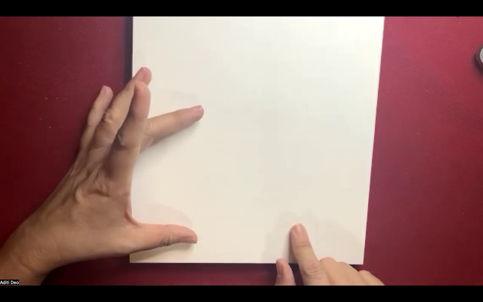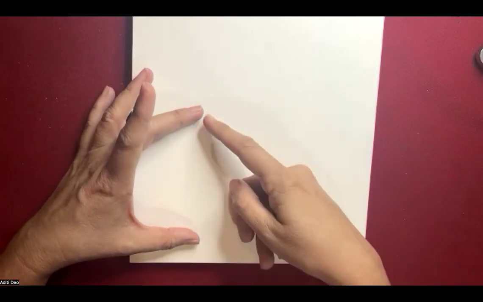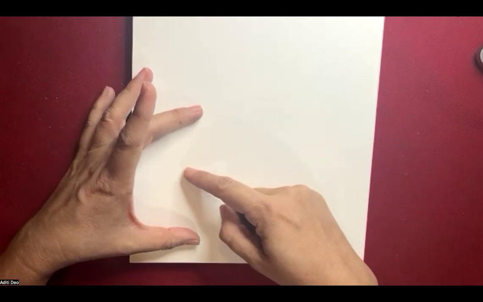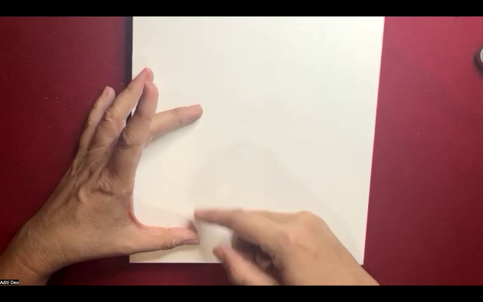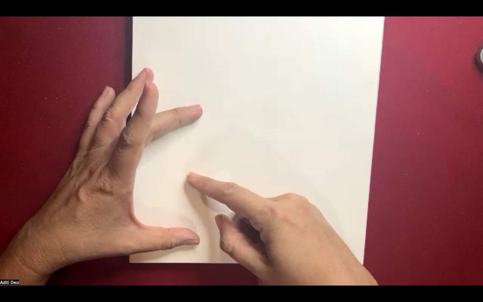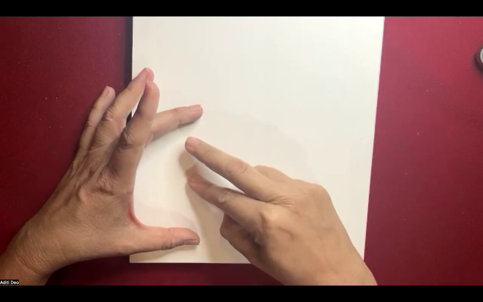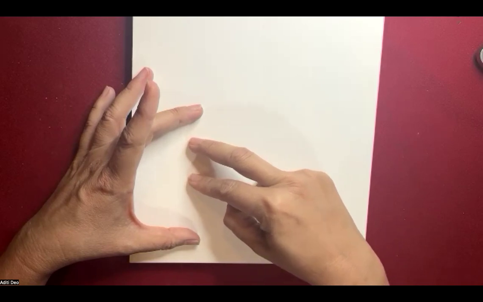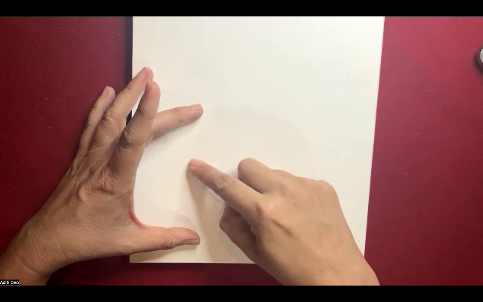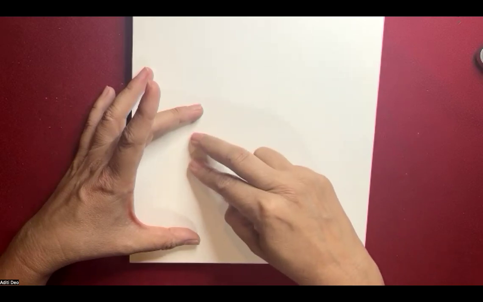I don't need to. Now once I have drawn this line, I will do the same kind of measurement where I will make a dot at half of this side to mark the half point. Then I will make a dot at half of that, so I mark the quarter, and then I'll make a third point at half of that, so I get that 1/8 measurement.